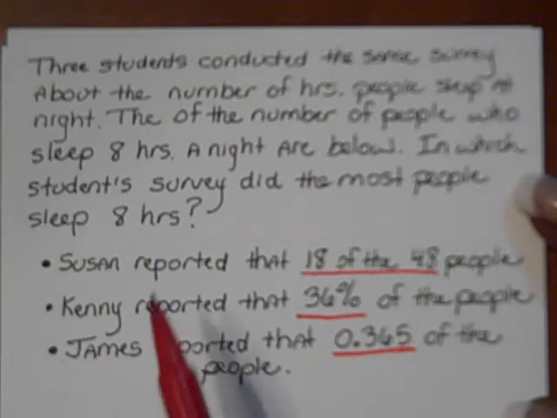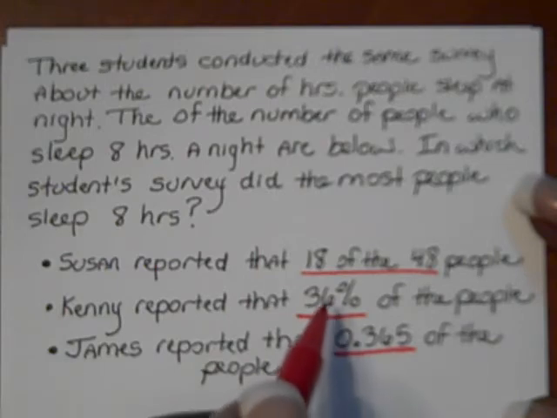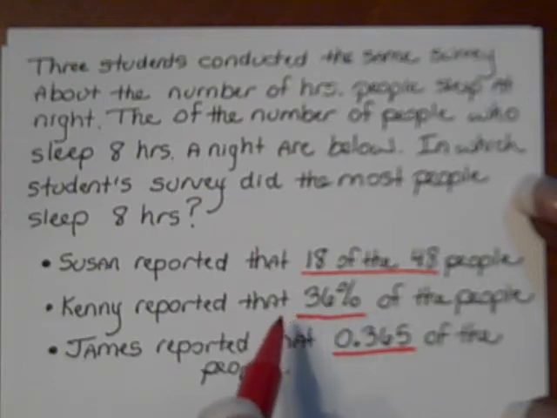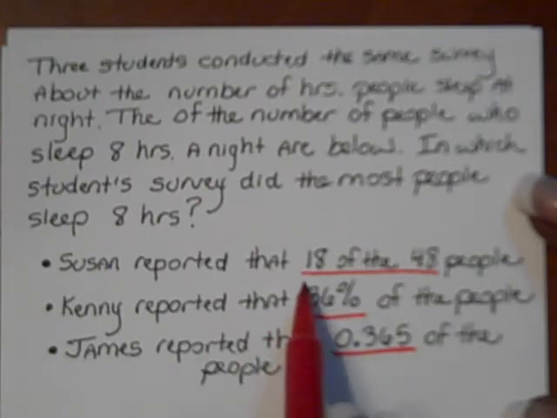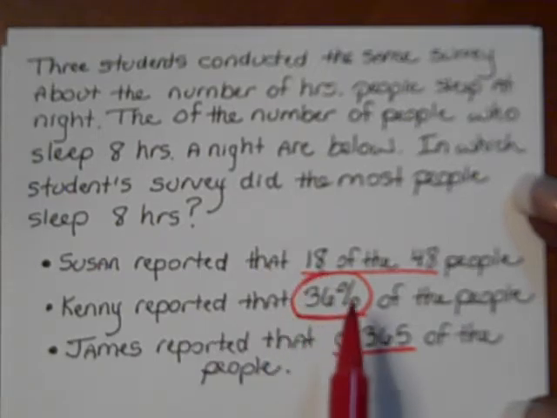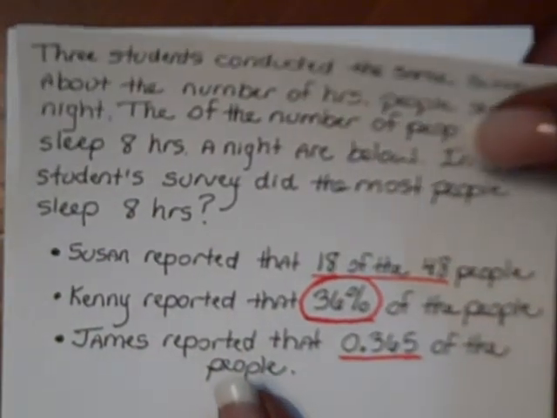So in order to figure out which survey had the most amount of people that get 8 hours of sleep a night, you want to try to put all 3 in the same form, whether it be fraction, decimal, or percent. It might help if they're all the same. Usually, people have an easier time reading percents. So I'm going to leave Kenny's. Kenny was 36%. And I'm going to convert Susan's fraction and James' decimal to a percent and then compare. So right now we know that Kenny says 36%.